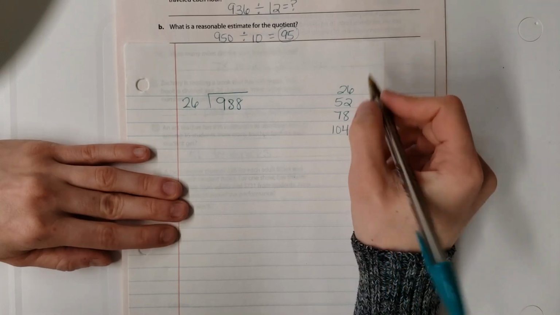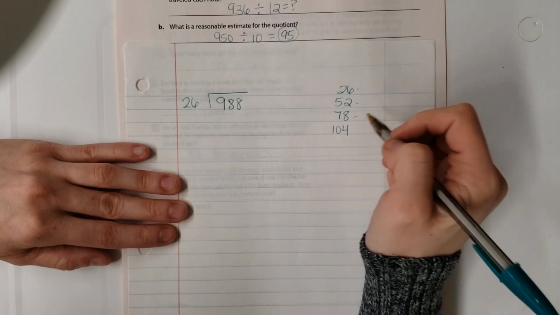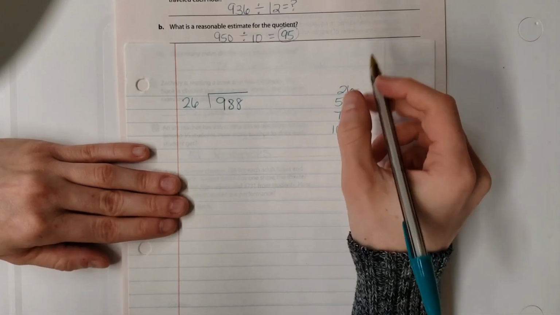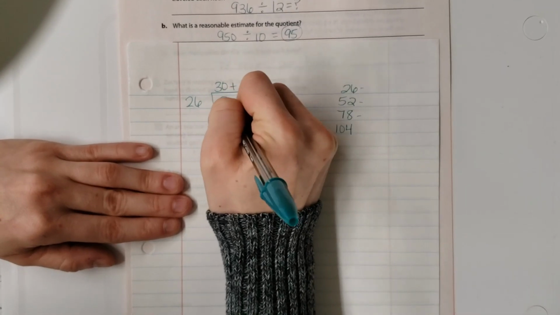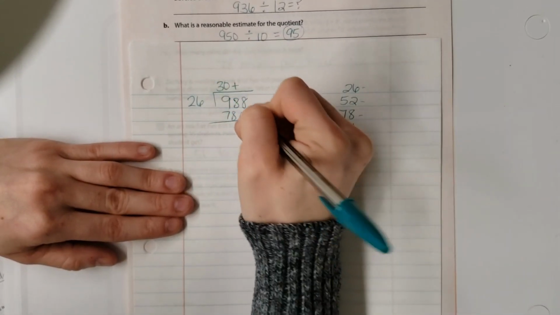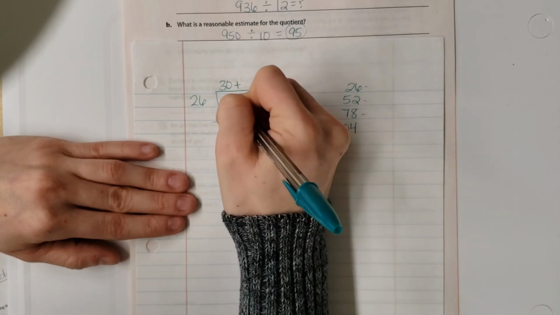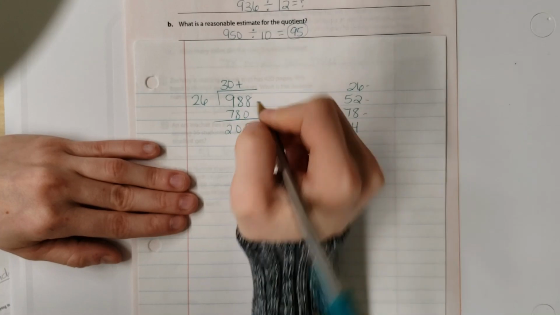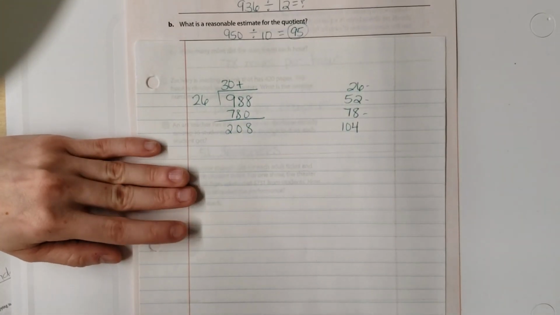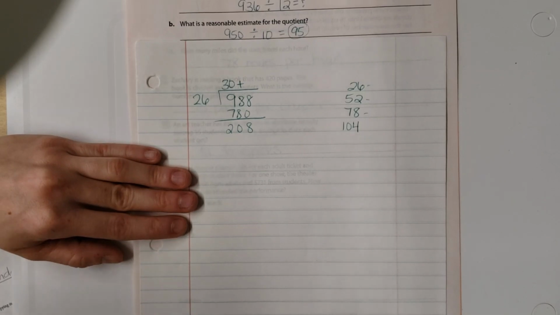So looking at my multiples of 26, I can see that the closest I can get to 988 would be 780. So I know that 26 times 1, 2, 3 gives me 78, which means 26 times 30 gives me 780. 8 minus 0 is 8. 8 minus 8 is 0, and 9 minus 7 is 2. So now I've got 208 left, so I'm not done with my problem yet.